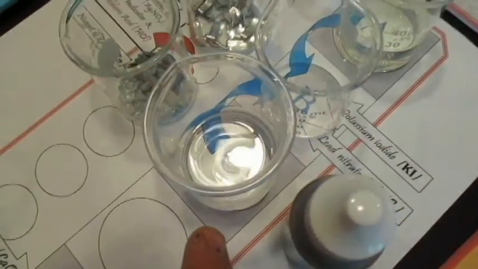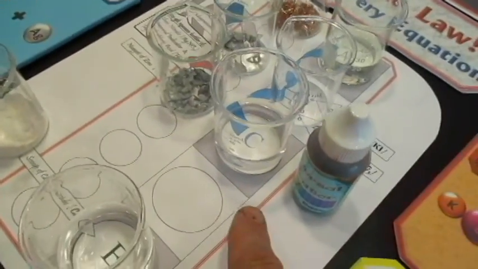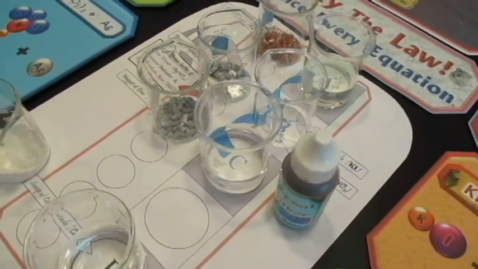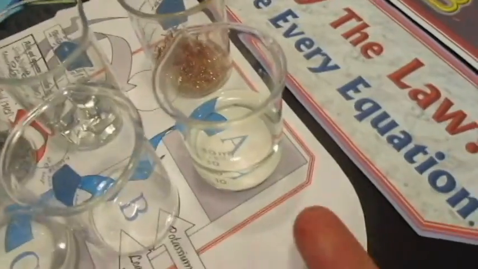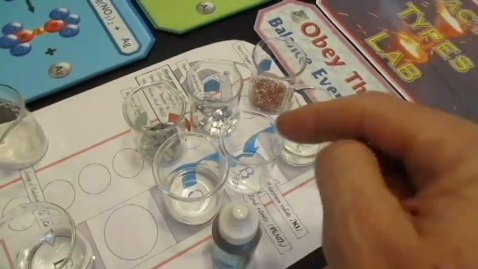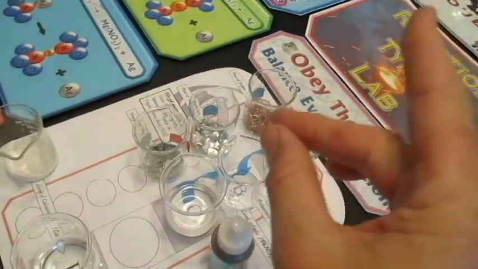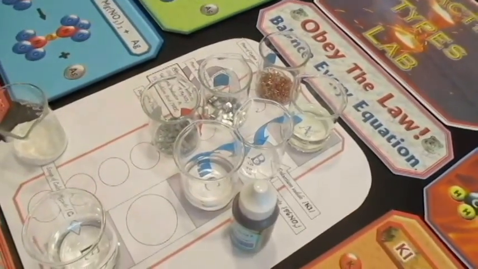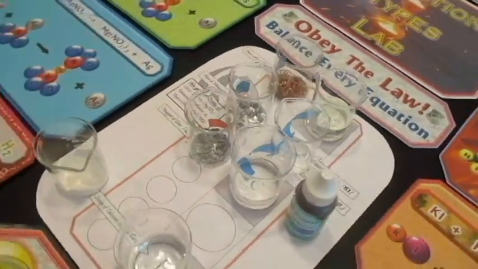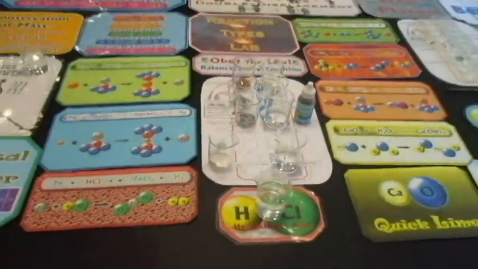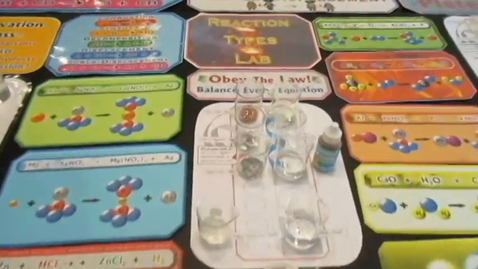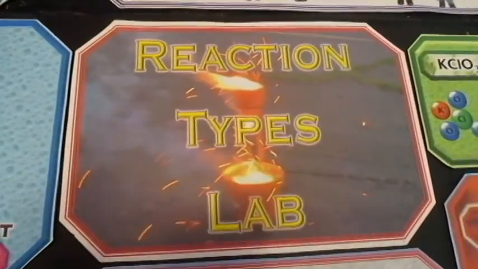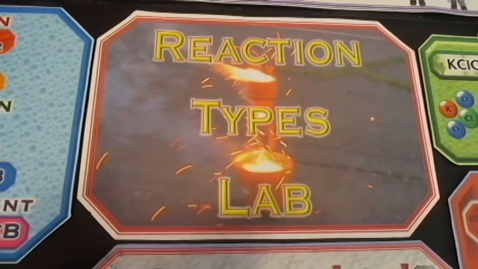This one is lead nitrate. That contains lead. That's a hazardous chemical. That's one reason we have to wear gloves. And this one is potassium iodide. They're going to be combined. This beaker is actually empty. They're going to be combined in that central beaker. So I got to get a new glove on. I'm actually not going to perform this lab myself. I'm going to have my lovely assistants perform the reaction types lab.